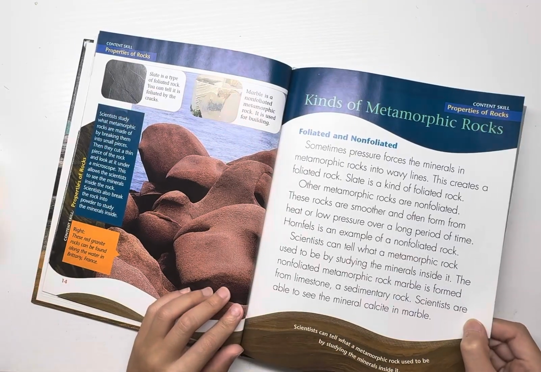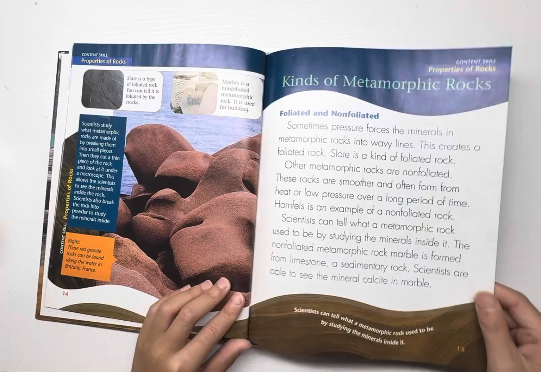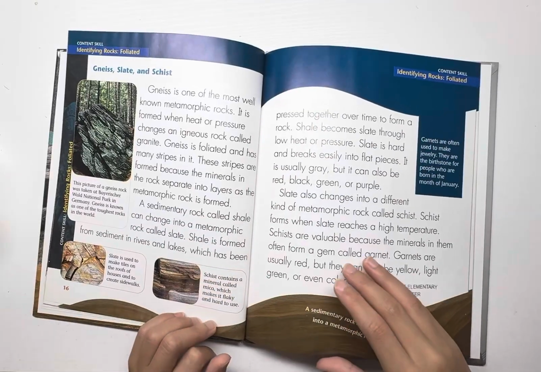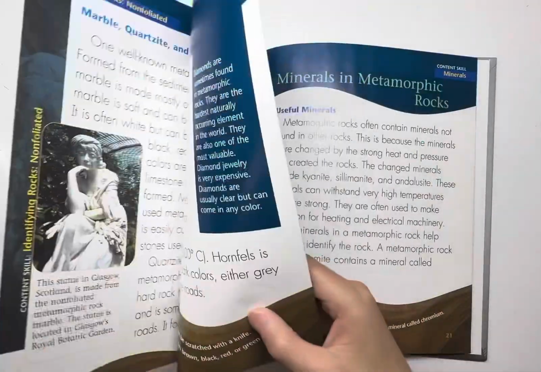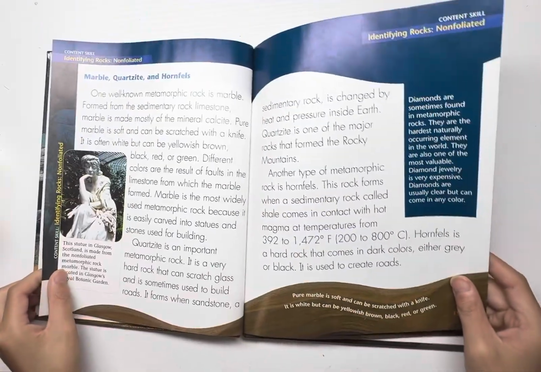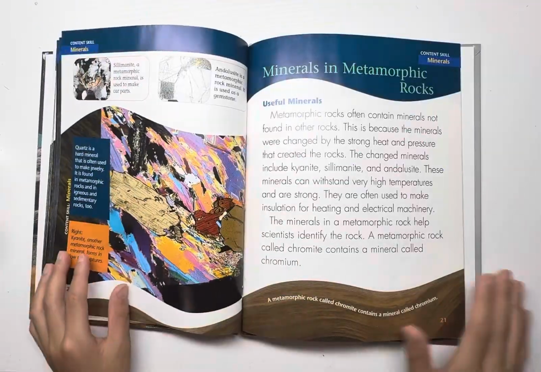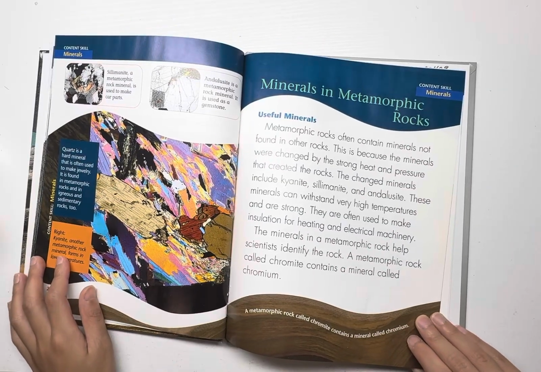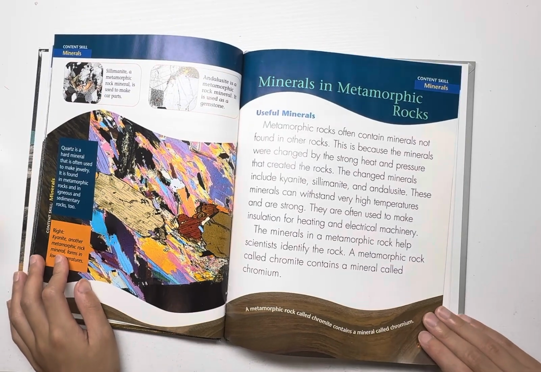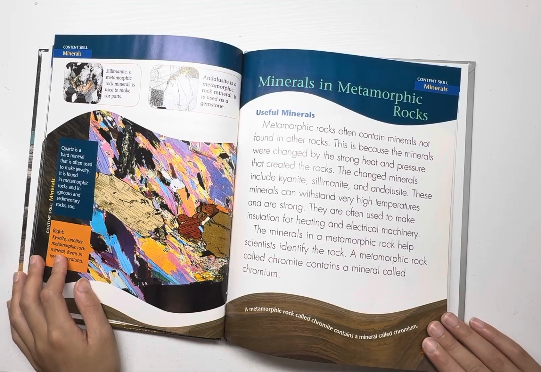Red granite, slate, and marble. Gneiss, slate, and schist. Marble, quartzite, and hornfels. Selenite and andesite. Kyanite and andesite.